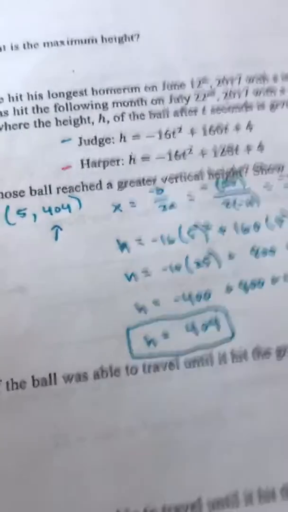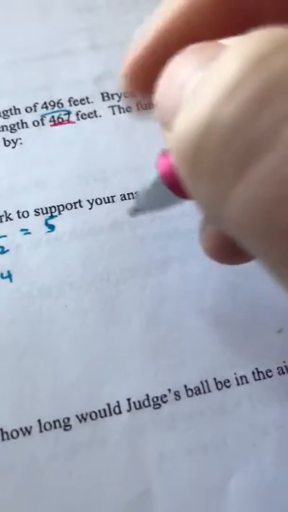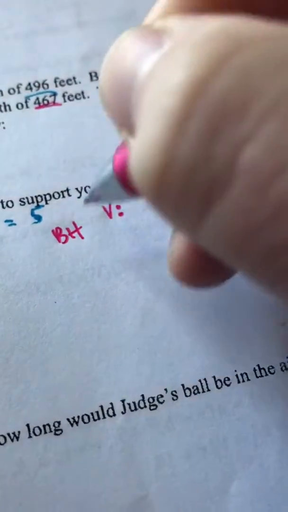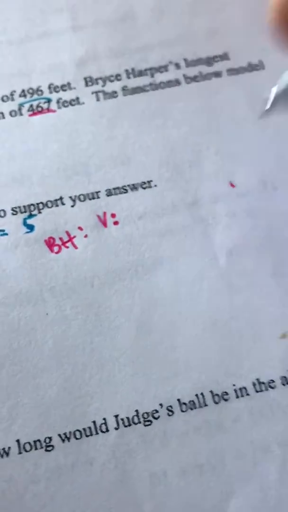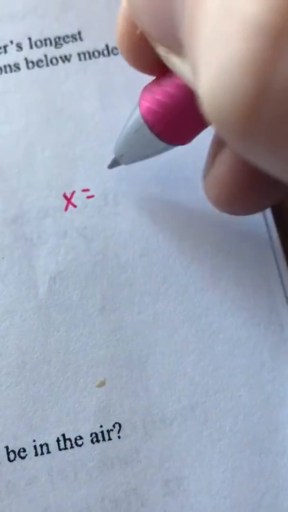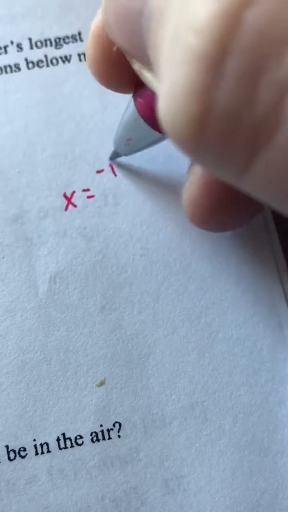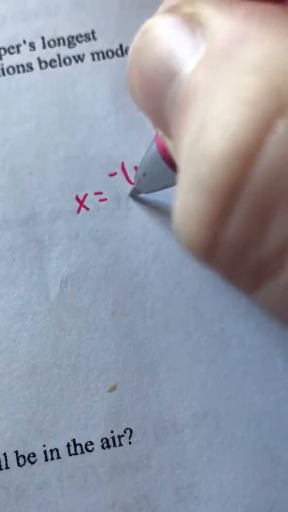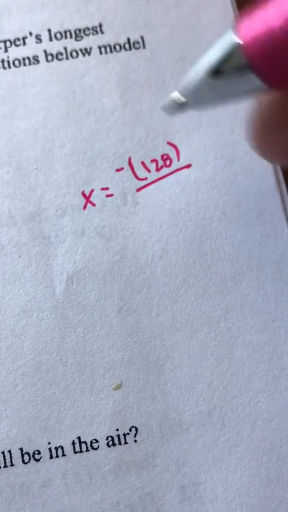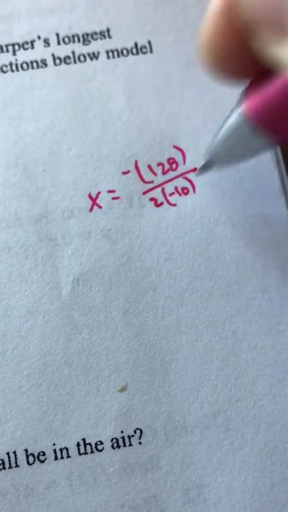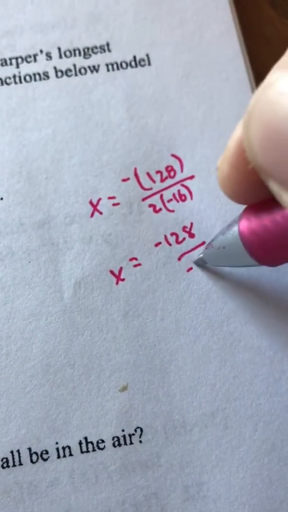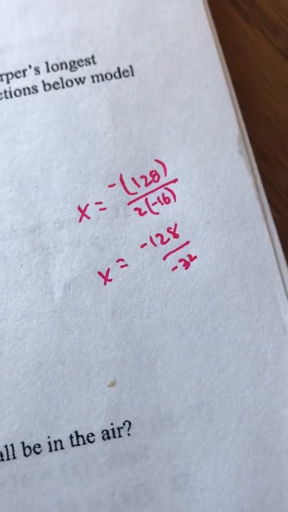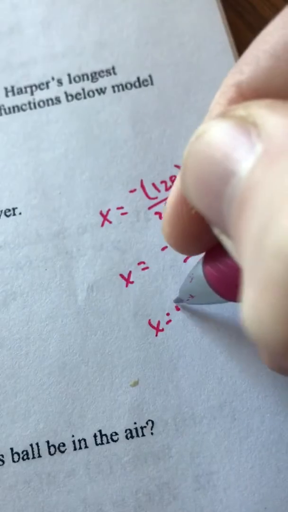That's the height. Now to do Bryce Harper's, to find the vertex again, this is BH, Bryce Harper, in pink. I'm going to do negative b divided by 2a to find the axis of symmetry. So b is 128, so negative 128 divided by 2a, so 2 times negative 16. That'd be negative 128 divided by negative 32, and that would be positive 4.